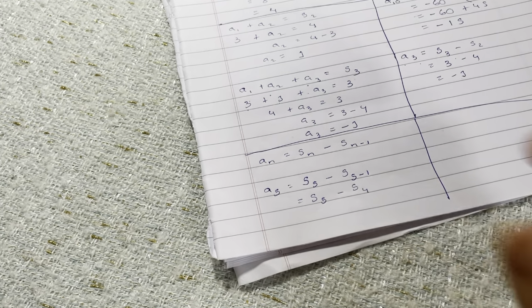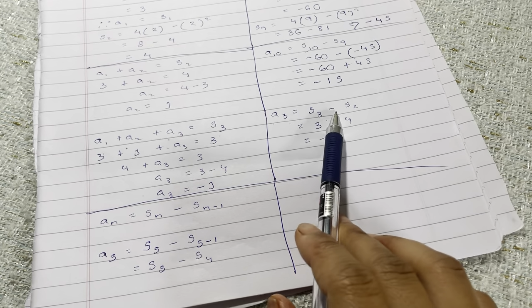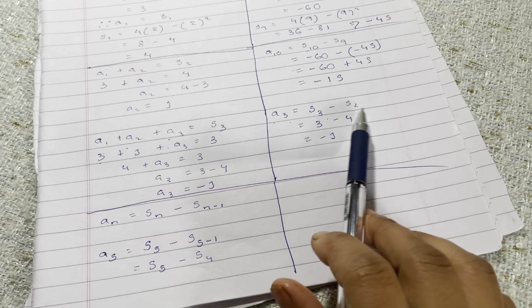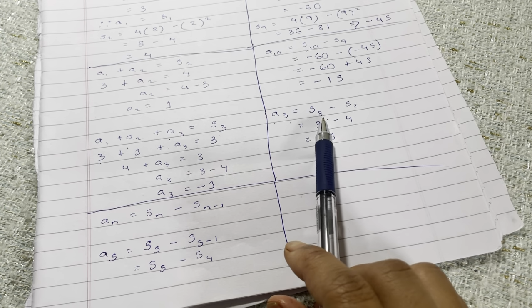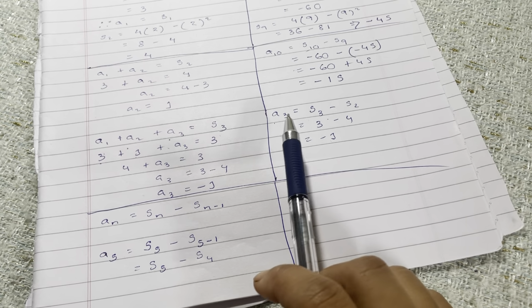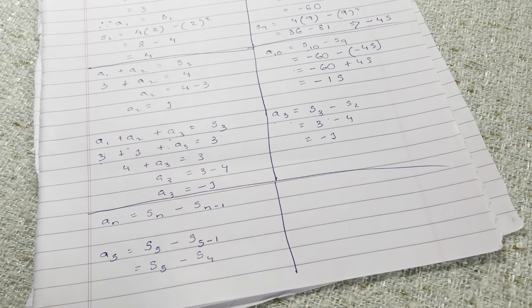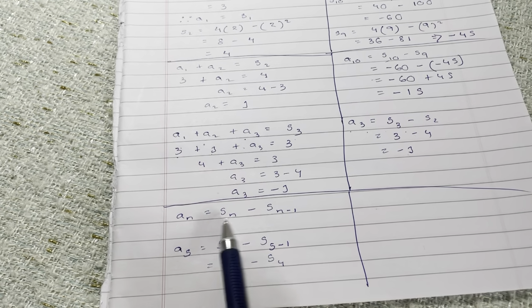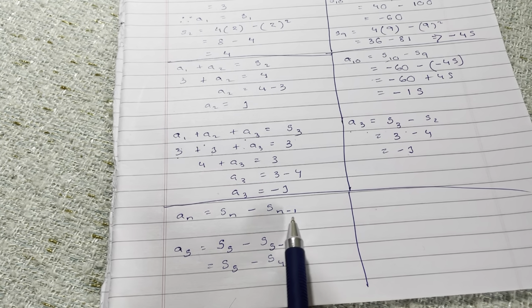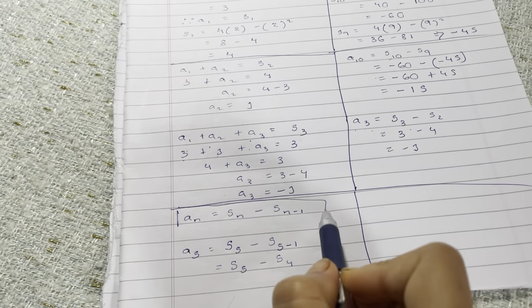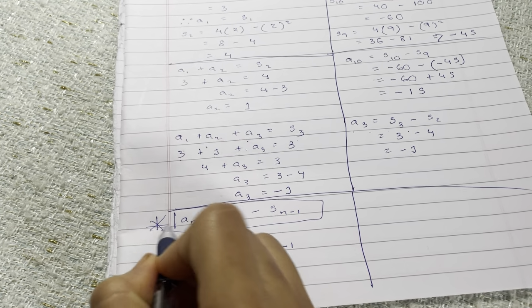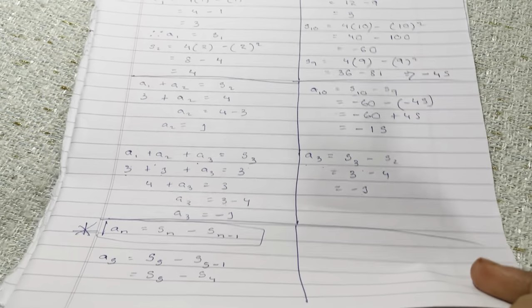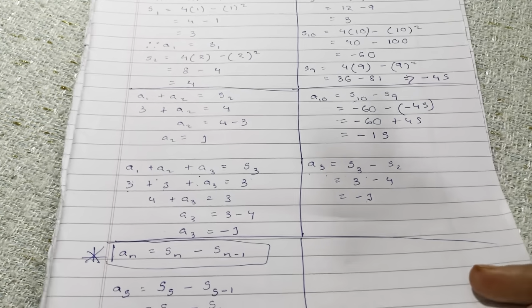What we usually do is S3 minus S2, S3 minus S1. Okay, that is Sn minus Sn minus 1. It's very important. This is the format. I hope so.